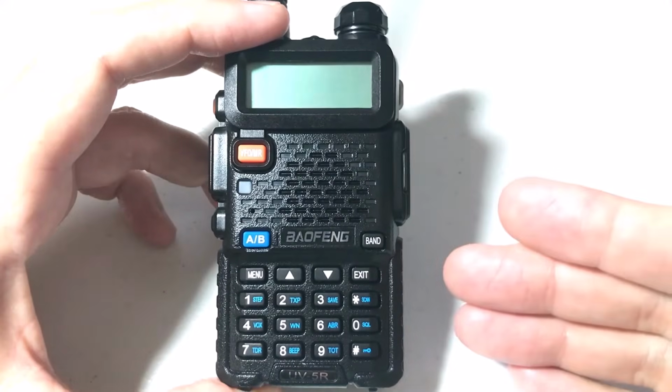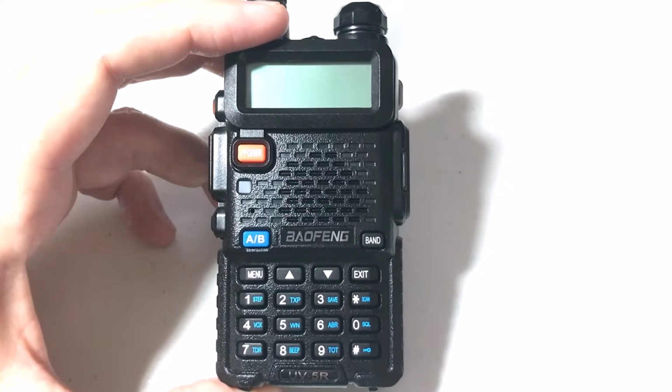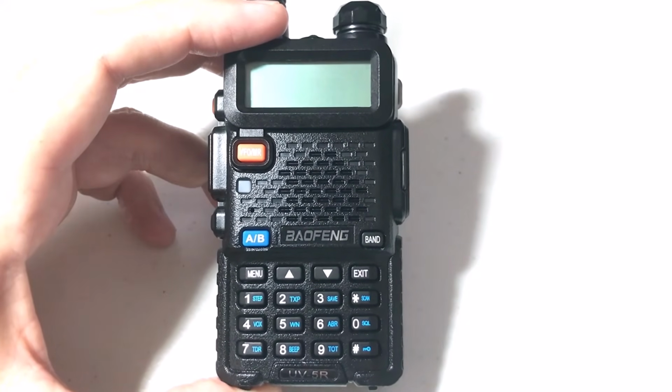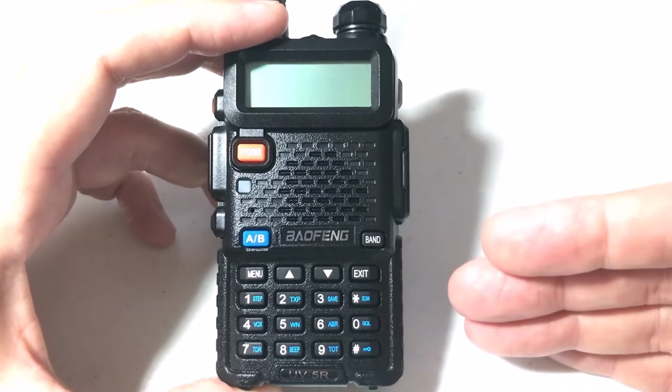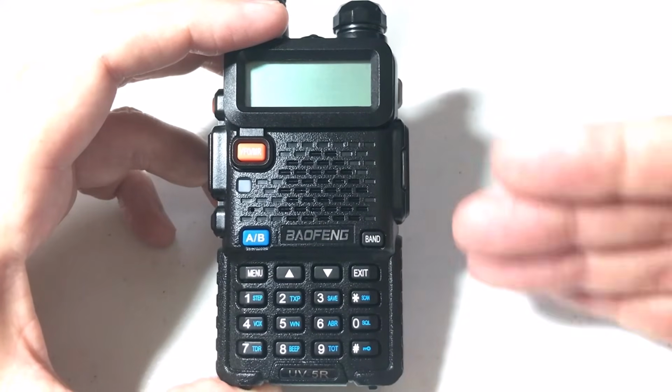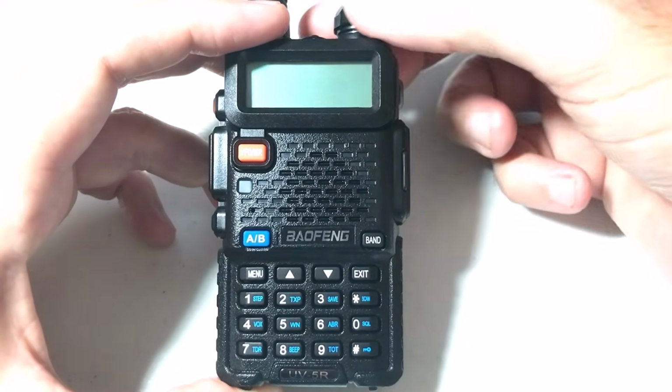In today's video, we're going to be talking about how to lock and unlock the keypad on your Baofeng UV5R radio. Not only are we going to talk about how to lock and unlock it, we're going to look at how we can automatically lock it as well. So I'm going to go ahead and turn on the radio.